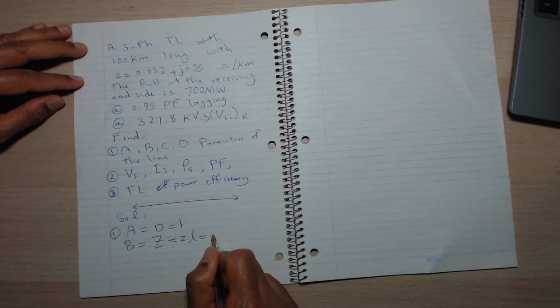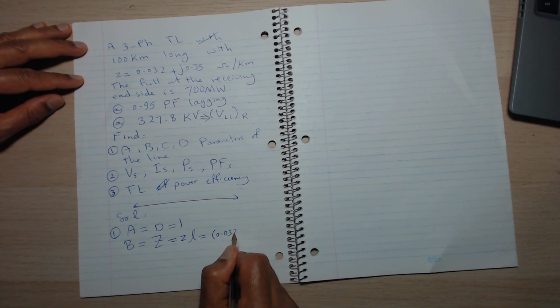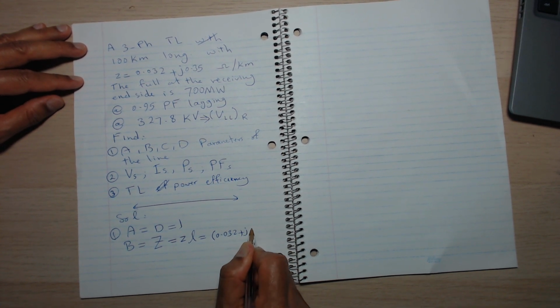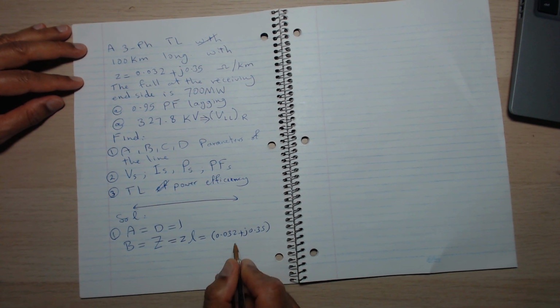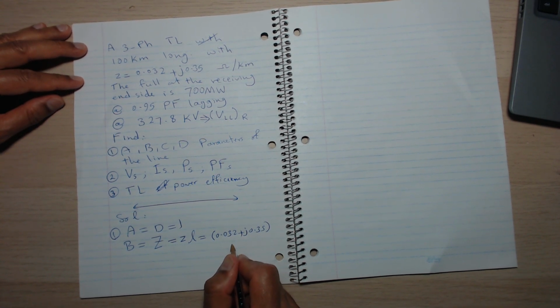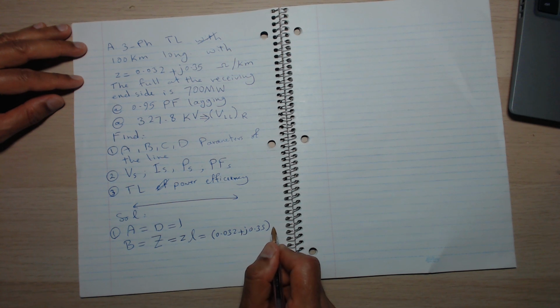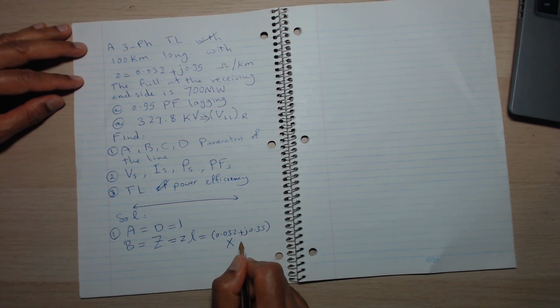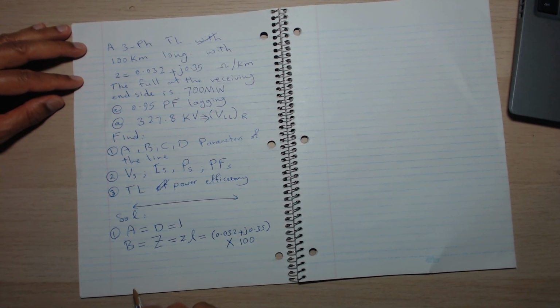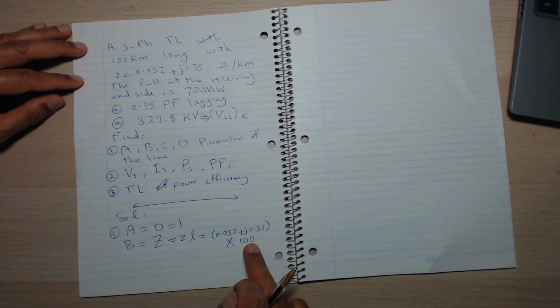So it's going to be 0.032 plus j0.35 ohms per kilometer times the length of the line, which is 100 kilometer. This is ohms per kilometer, so we multiply it by 100, the length of the line. Do not multiply by 100k again.